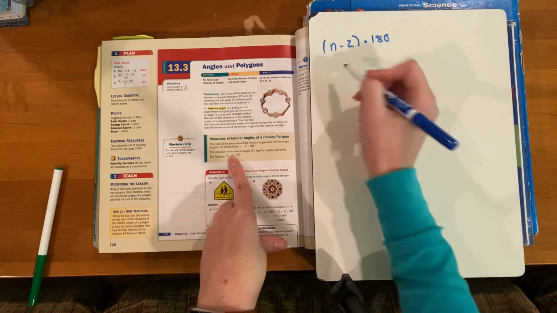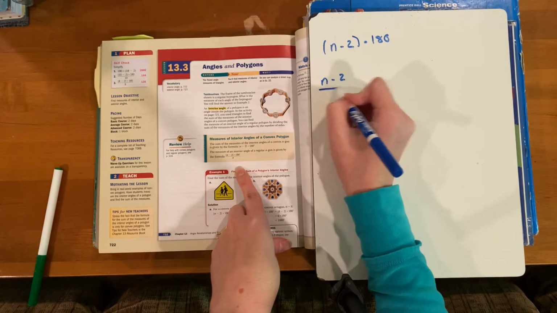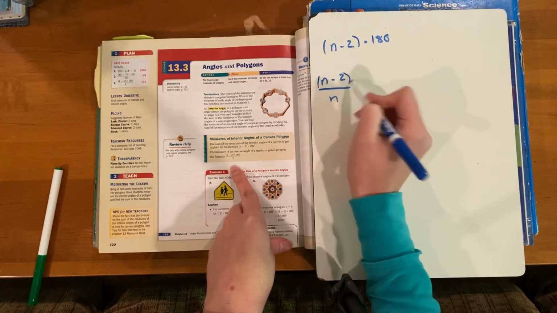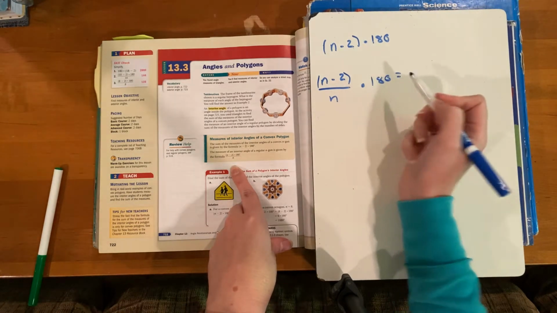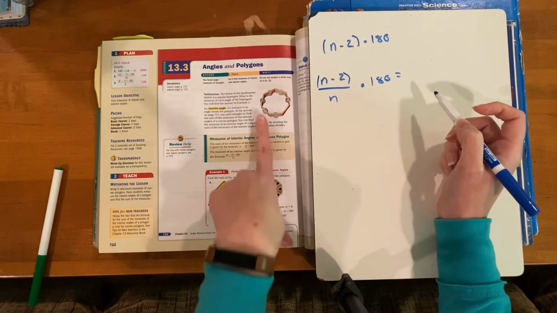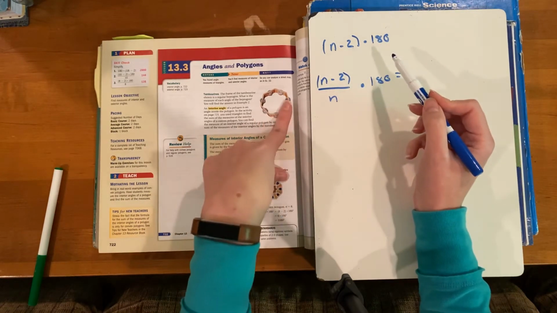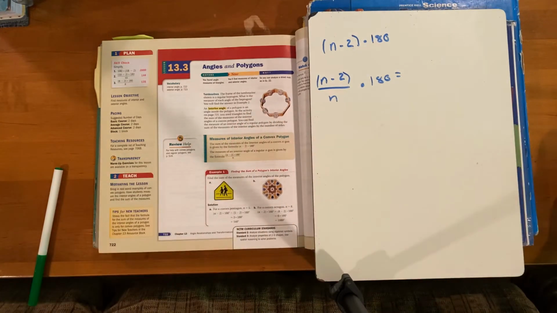The second formula, (n minus 2) divided by n, times 180, is going to be the individual measurement of each angle. So the top one is the total of all the angles. The second formula is the individual angles themselves.